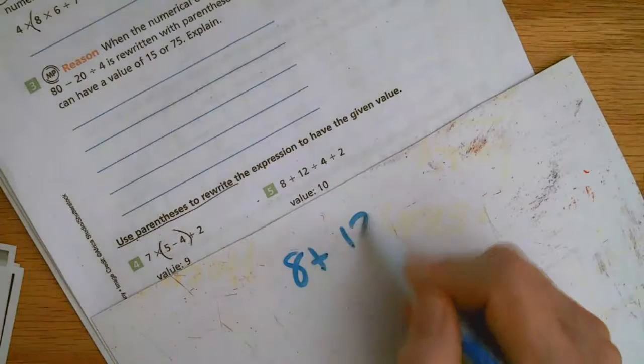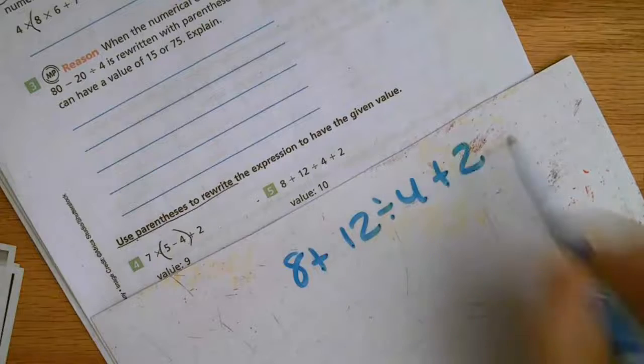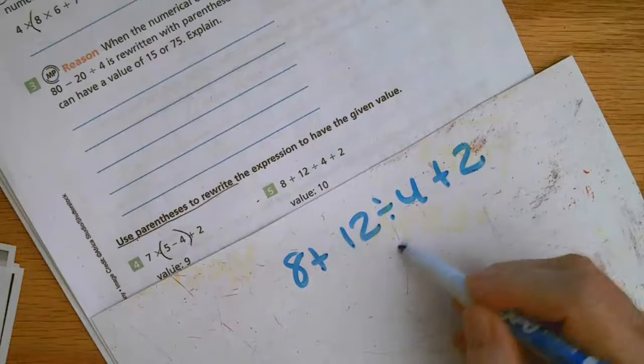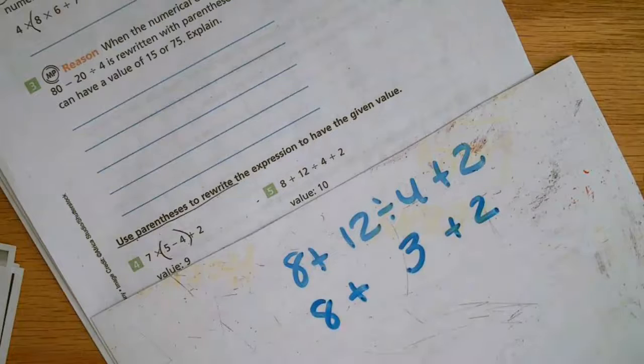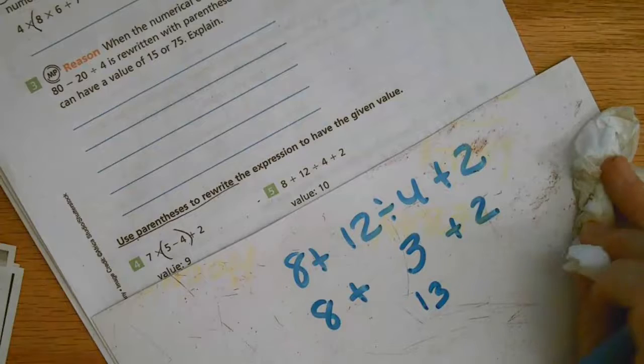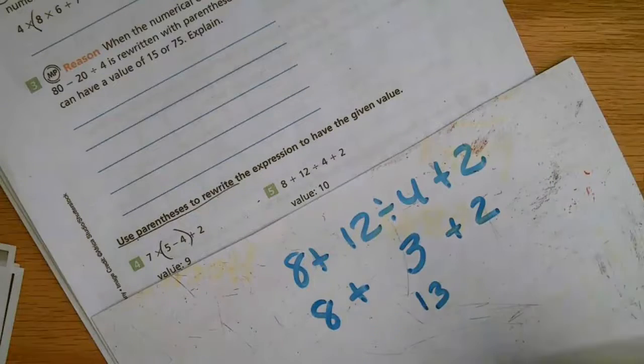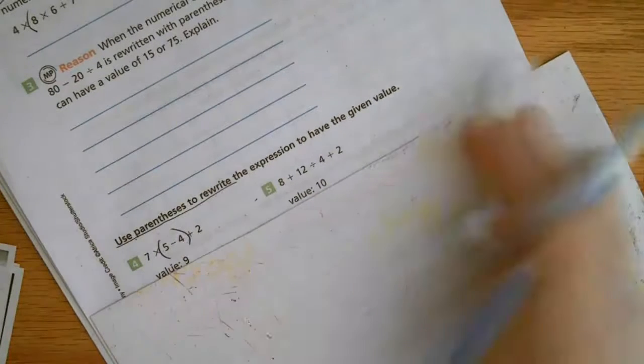8 plus 12 divided by 4 plus 2. I know 12 divided by 4 is going to be 3. I'm going to bring down my other operations and numbers. And then I'm going to add these from left to right. 8 plus 3 is 11. Plus 2 is 13. So that is not 10, so I know that it's going to need some parentheses in it other than just doing my order of operations.